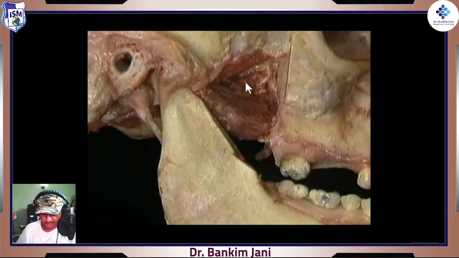What about the image? Much better image, when we are watching it absolutely literally. See this one: this is the upper part, and this is the lower part. We are watching it laterally.